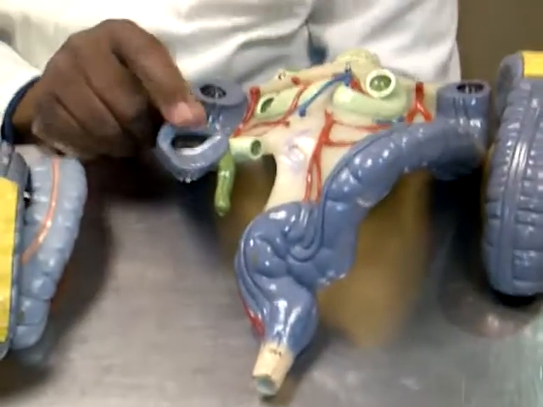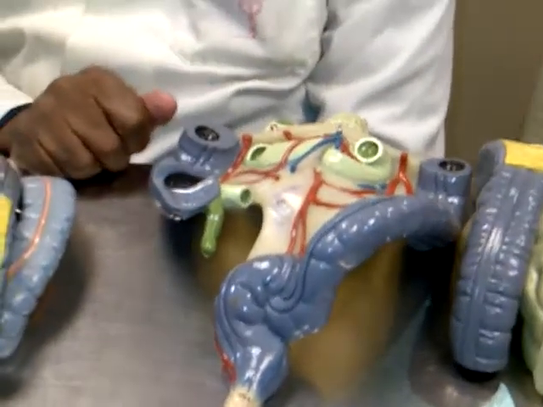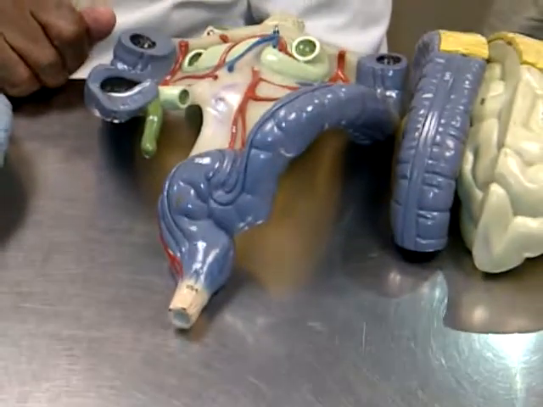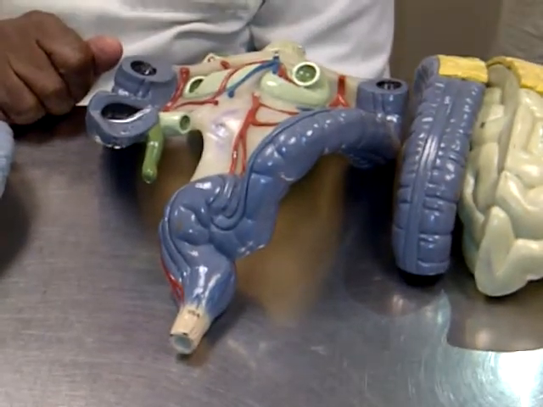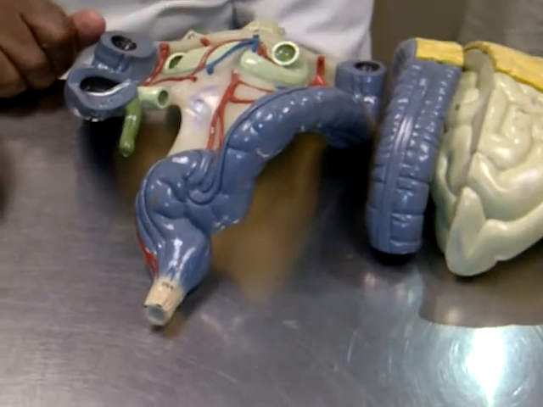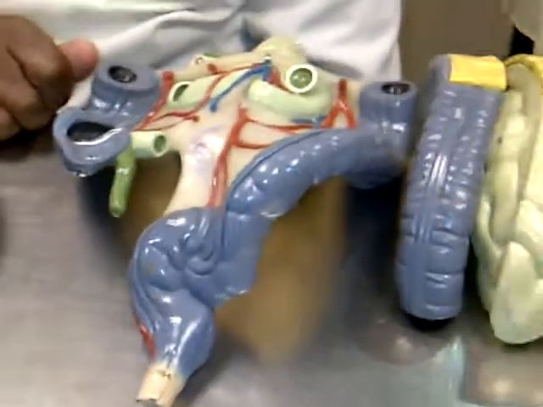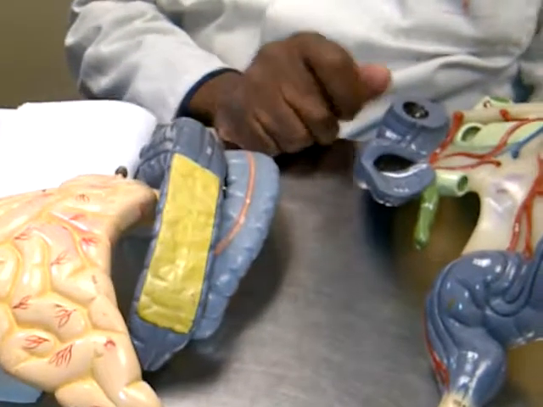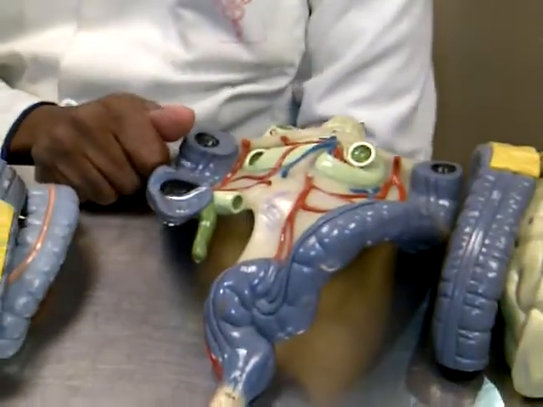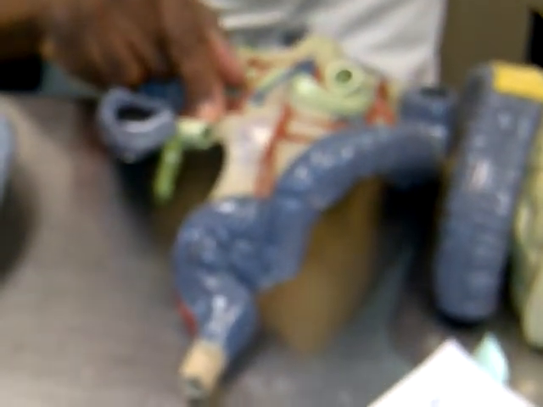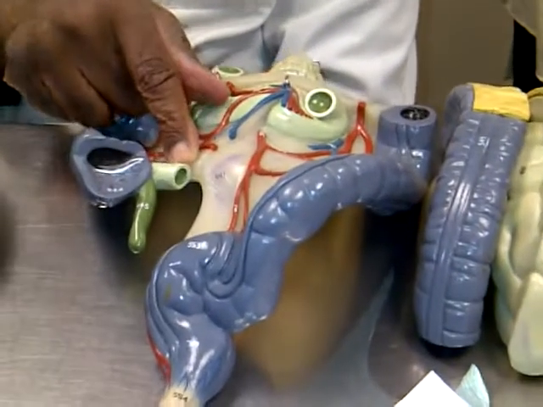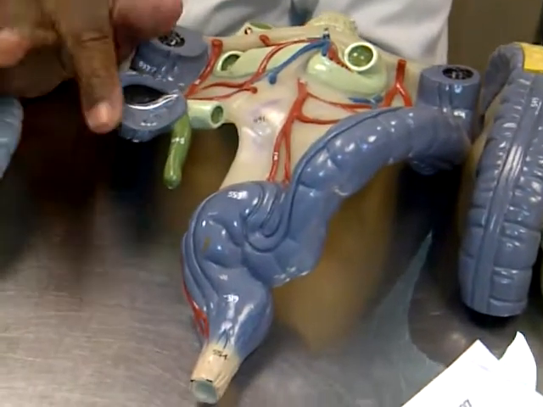The cecum contains the ileocecal valve, I-L-E-O-C-E-C-A-L, one word, ileocecal valve, V-A-L-V-E. And here, the ileocecal valve controls the amount of materials that leaves the ileum, this is the ileum, and enters the cecum. Okay?